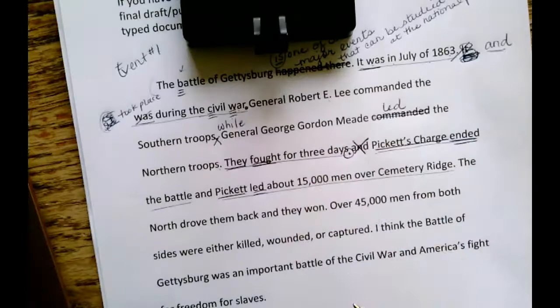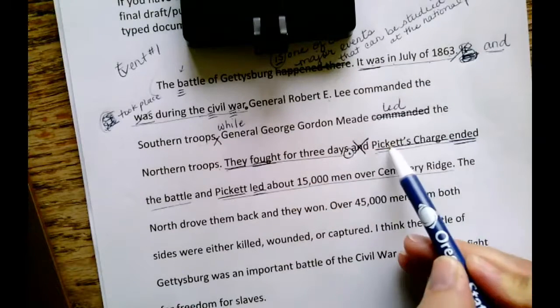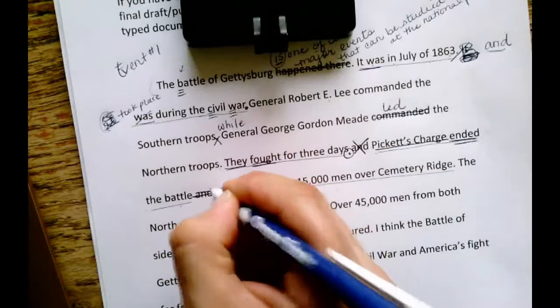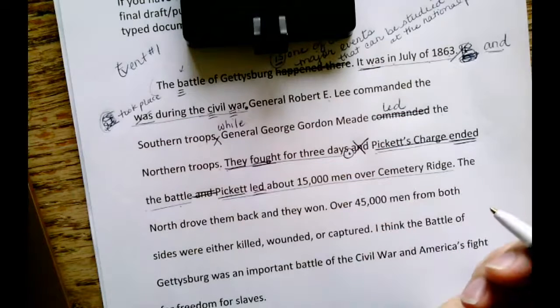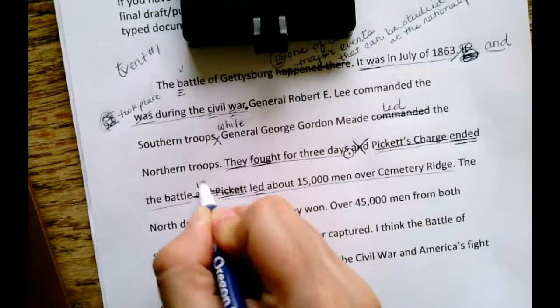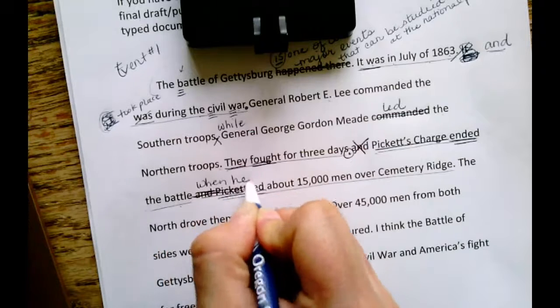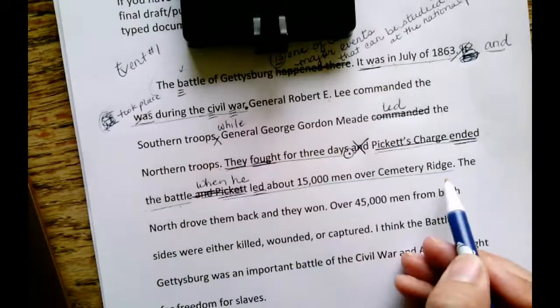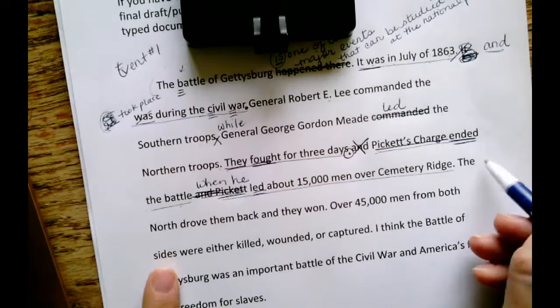They fought for 3 days. Pickett's charge ended the battle. And I'm going to replace this with, let's say, when Pickett's charge ended the battle when he led about 15,000 men over Cemetery Ridge.